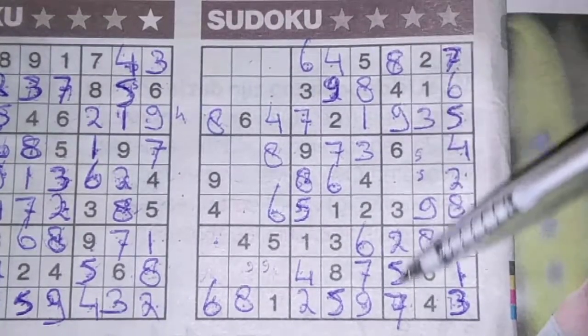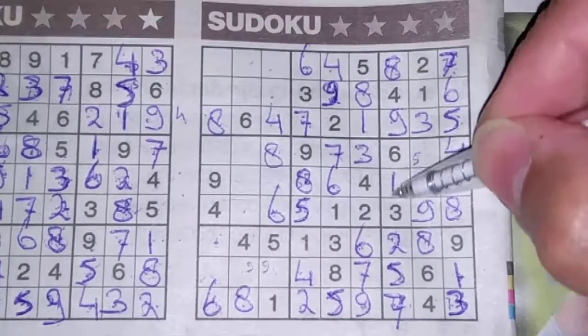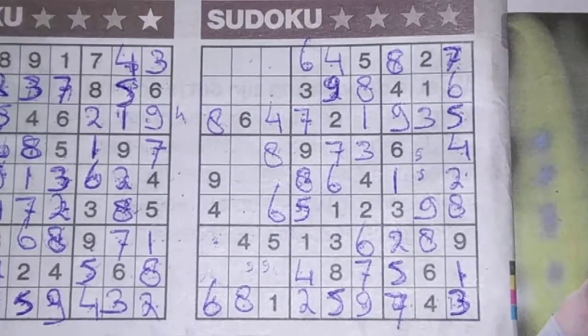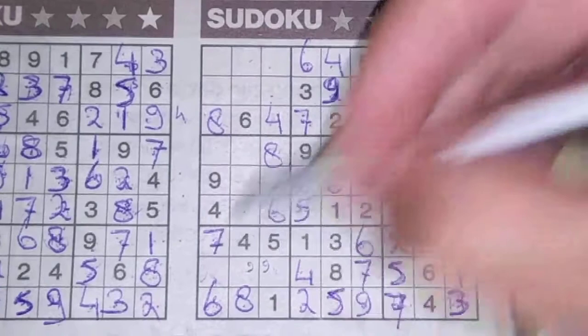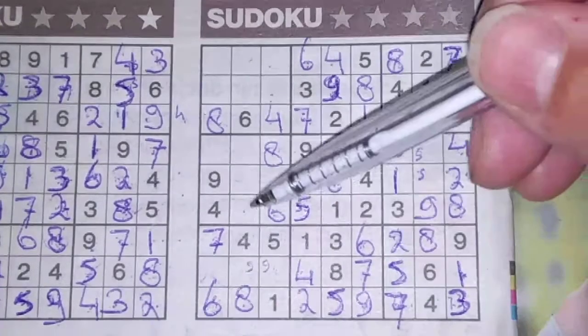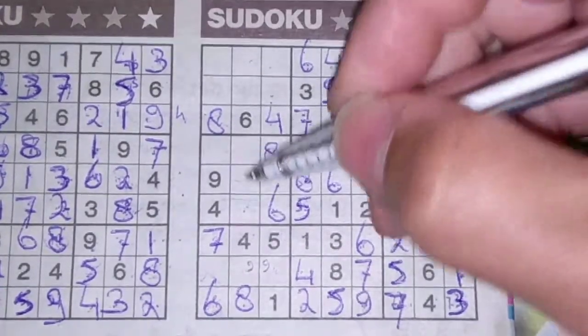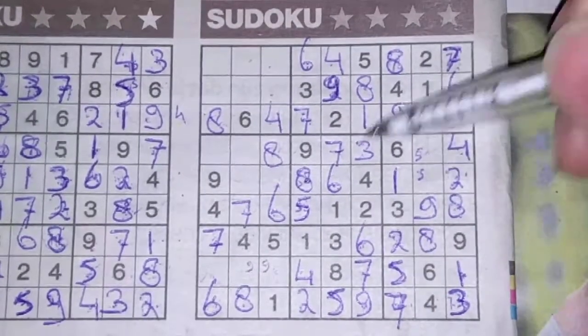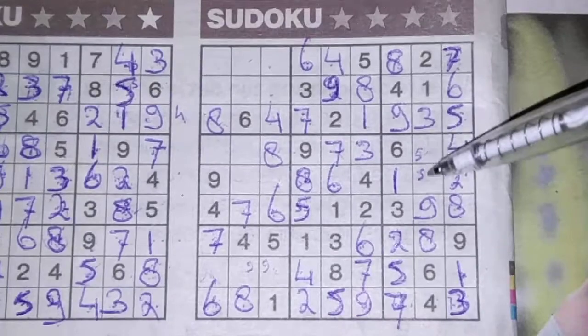1 number left in this column for the number 1. 1 number left in this row for the number 7. 2 boxes left in this big square for the numbers 5 and 7.